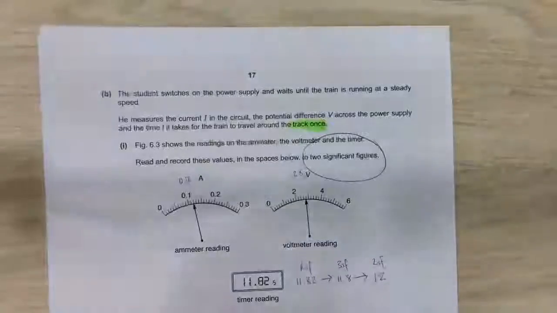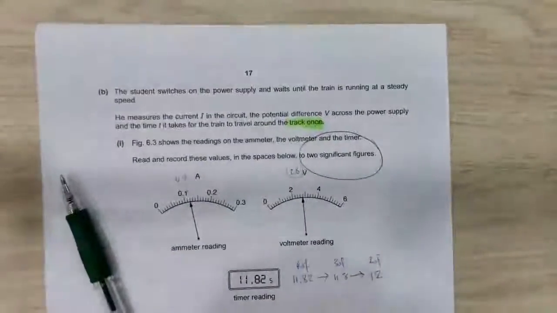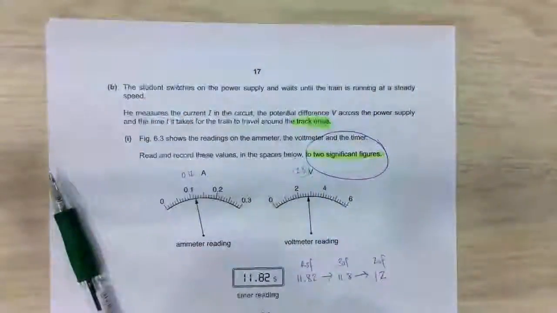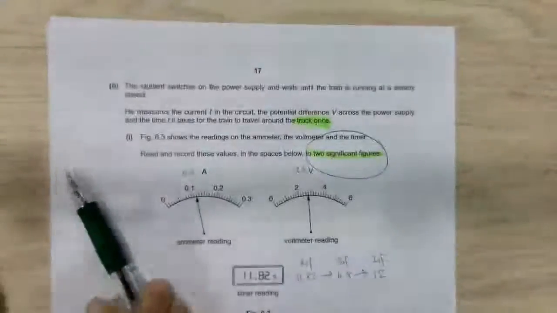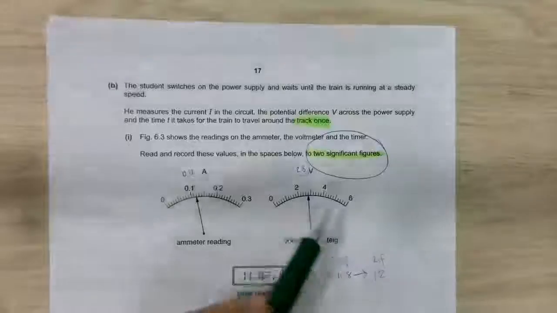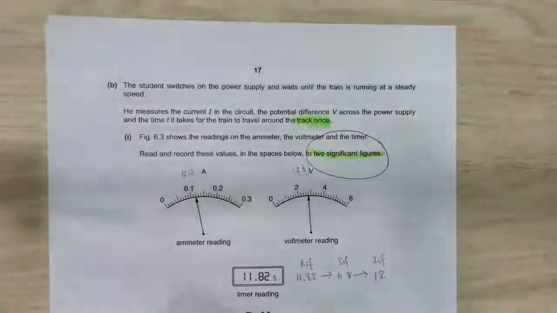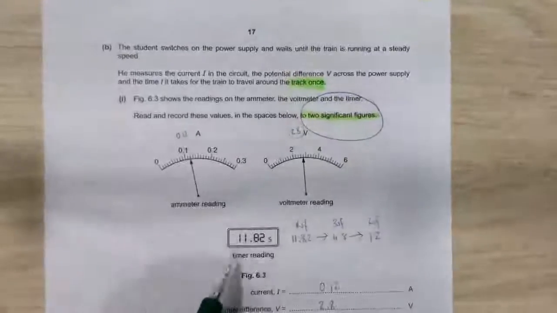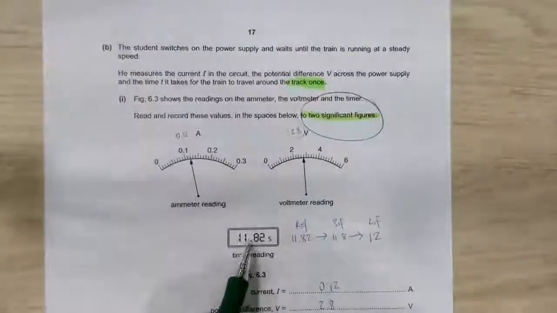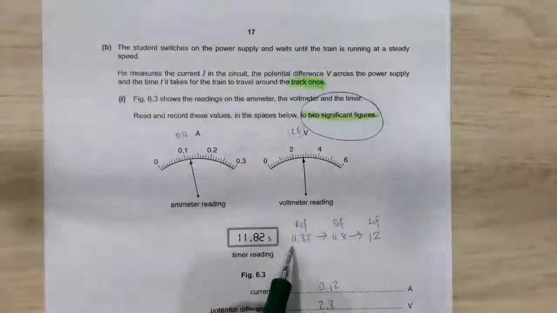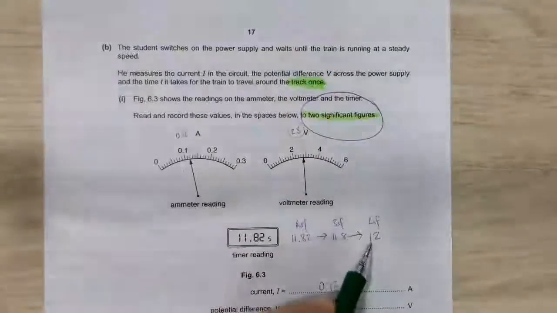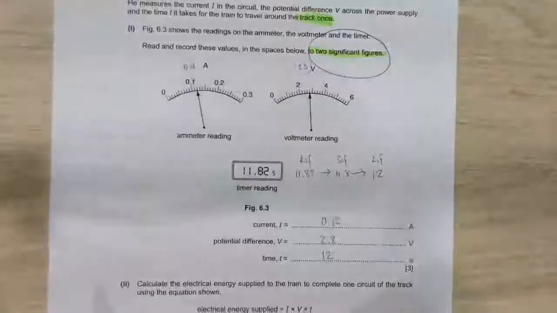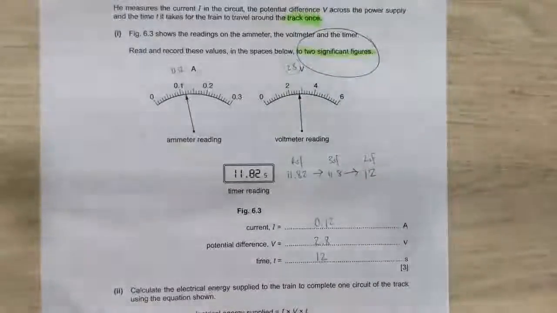The question's very specific, it says you must write down your numbers to 2 significant figures. Fortunately these are already 2 significant figures, so we can just write them down, 0.12, 2.8. However, my time is not to 2 significant figures, 11.82. Well, 11.82 is 4, 11.8 would be 3, 12 is 2. So we're looking at 12 on there, not 11.82.